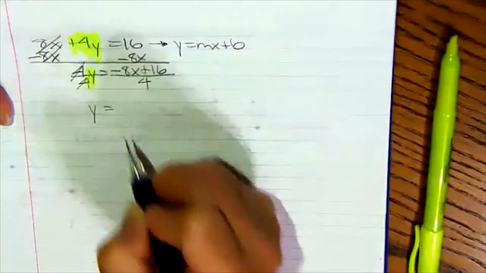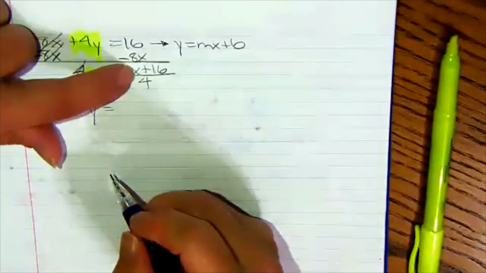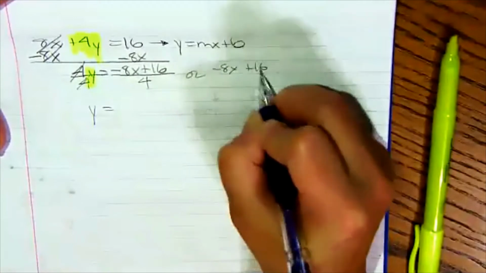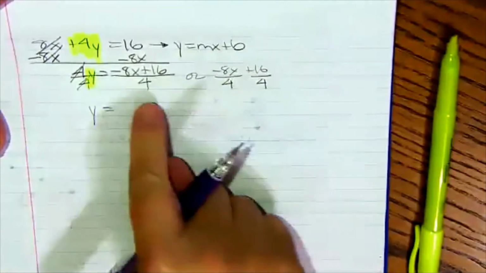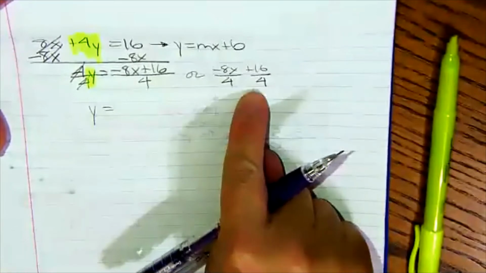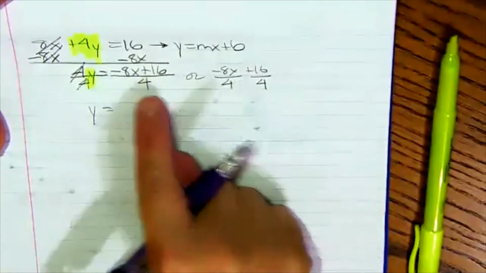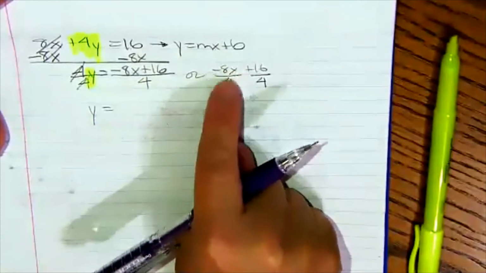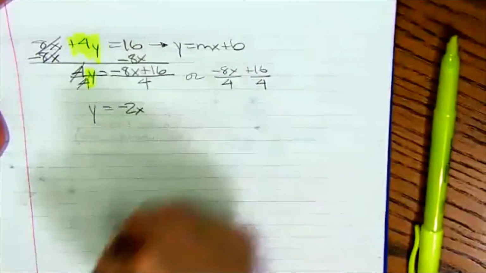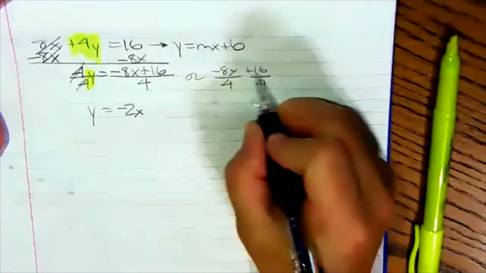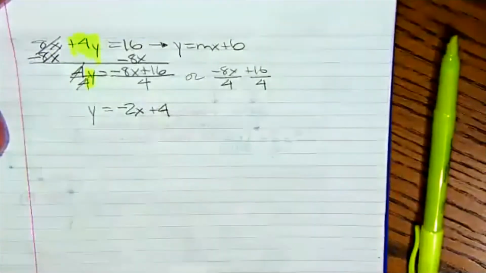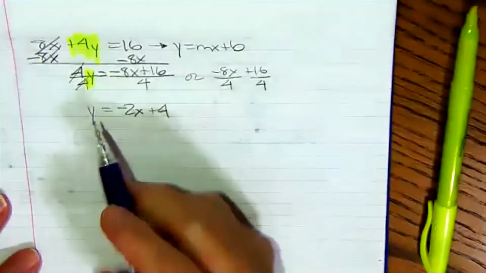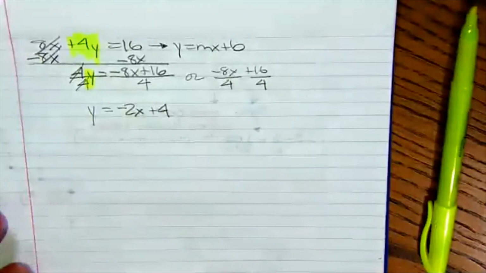So y equals negative 8x. You can look at it this way, or you can look at it this way. It can look like this, or it can look like this. These are both the same thing. So negative 8x divided by 4 is negative 2x. And then positive 16 divided by 4 is positive 4. This is now in slope-intercept form. y equals mx plus b.